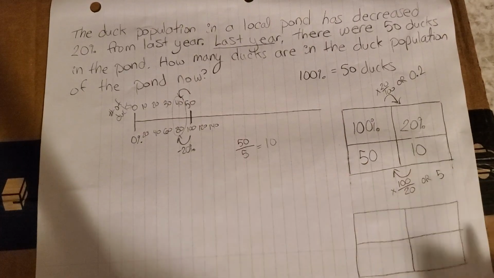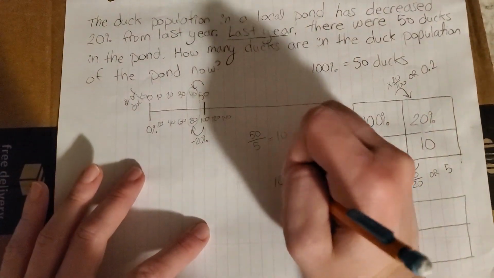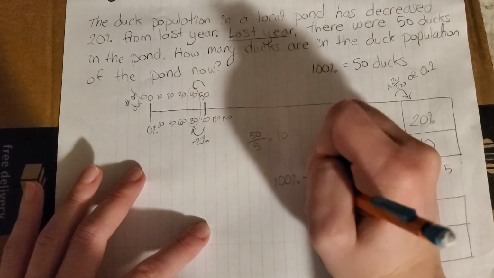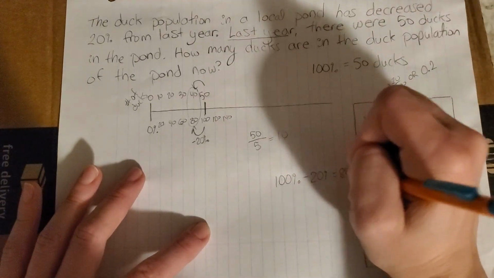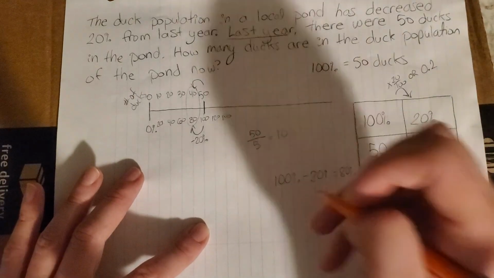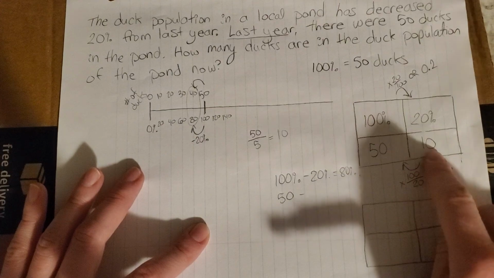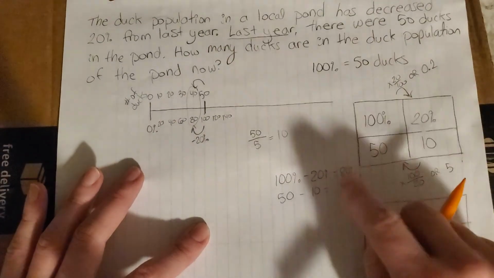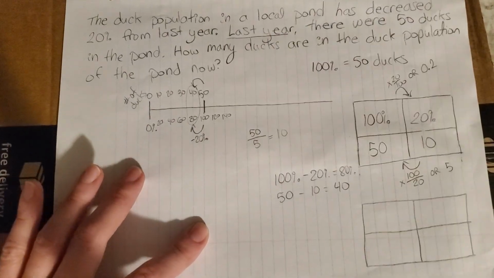Now one thing to keep in mind, if we have 100% minus 20%, we're going to be left with 80%. So if 100% is 50 and 20% is 10, then 80% of 50 is equal to 40.